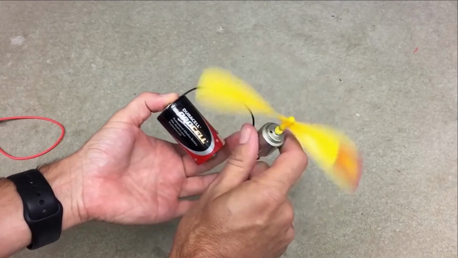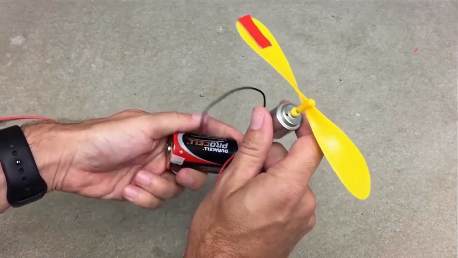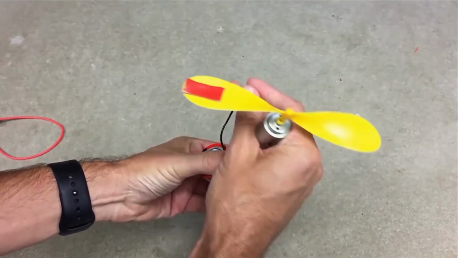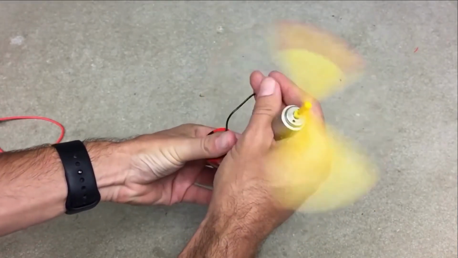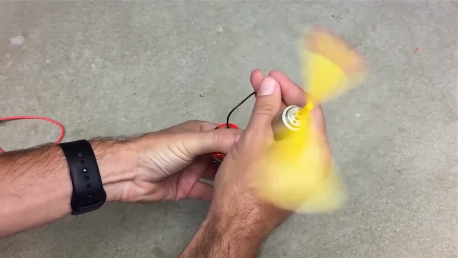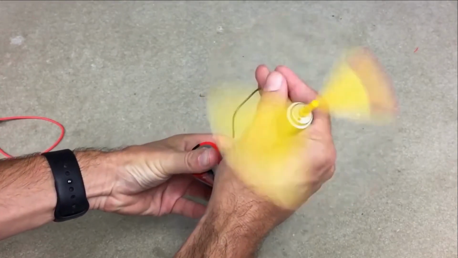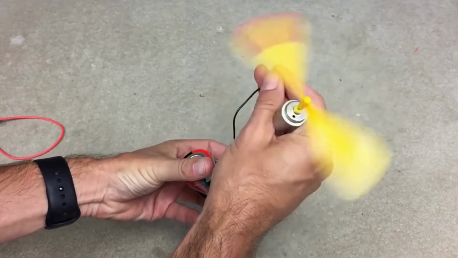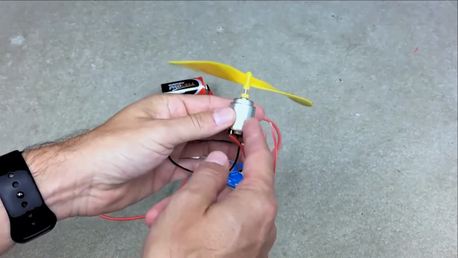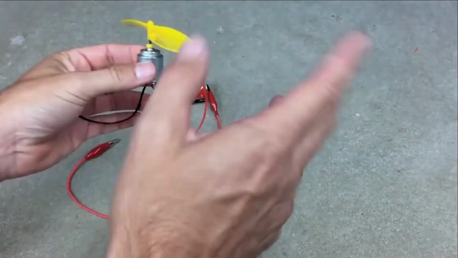See? Notice the direction in which it is rotating. Now I am changing the terminals, that is I am changing the direction of current flow here. What do we observe? We can observe that the direction of the rotation of the fan also changes. So we can say that the direction of the mechanical force or the rotation depends on the direction of electric current. So to know the direction of rotation, we should be very sure about the direction of flow of electric current.